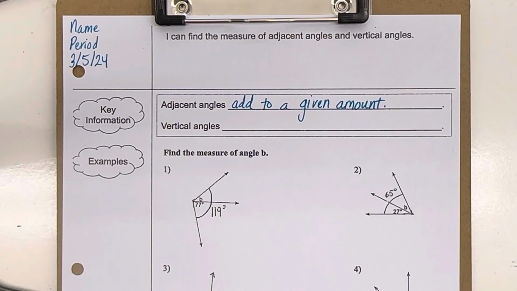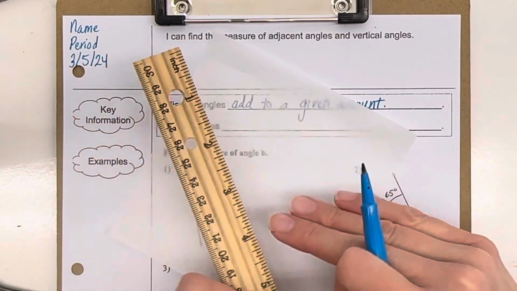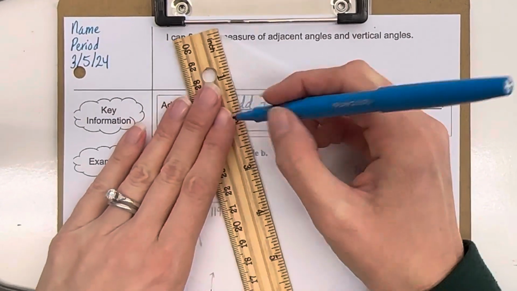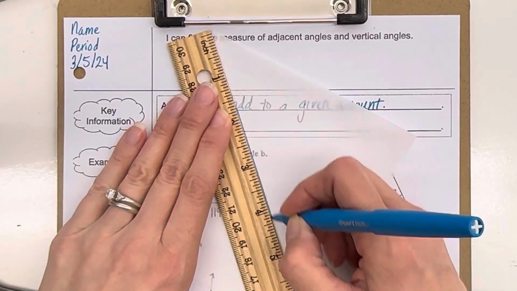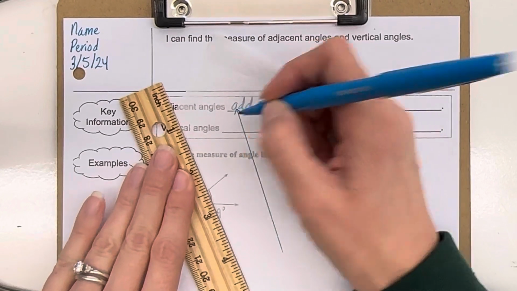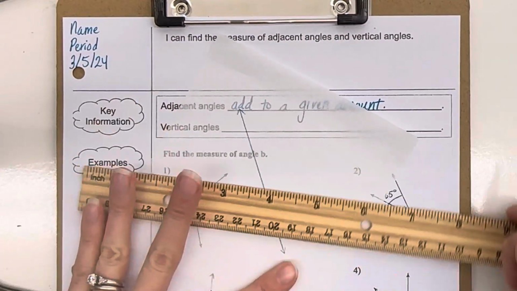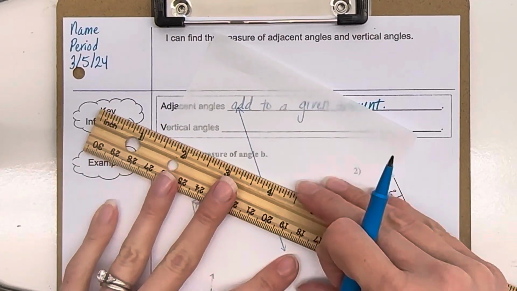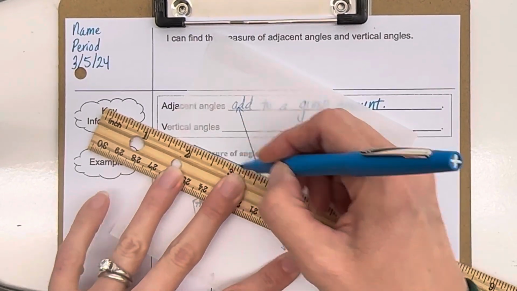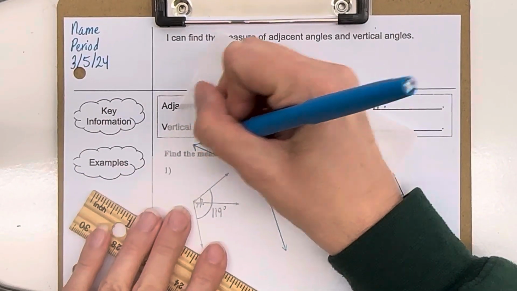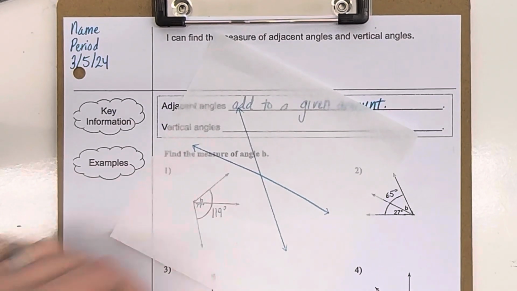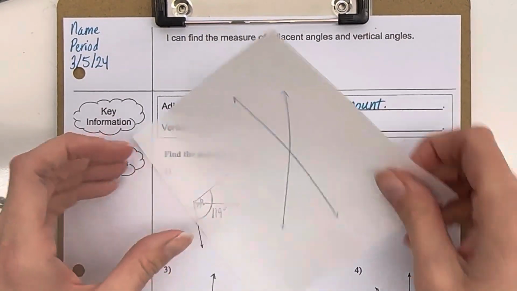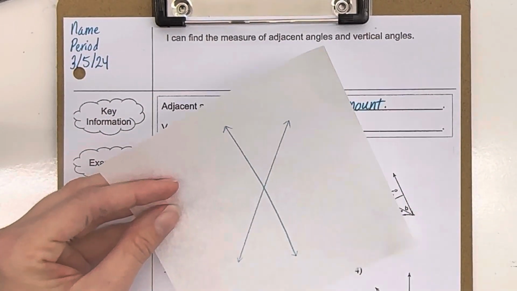Okay, vertical angles. I love vertical angles, but if you're not used to them, they can throw you off a little bit. So I'm going to demonstrate something here with vertical angles so that you can understand what I'm saying. Remember that vertical angles are created by two intersecting lines. So I've got two intersecting lines here, and my ruler moved a little bit, so it's going to be a little funky. Remember what we learned about vertical angles.